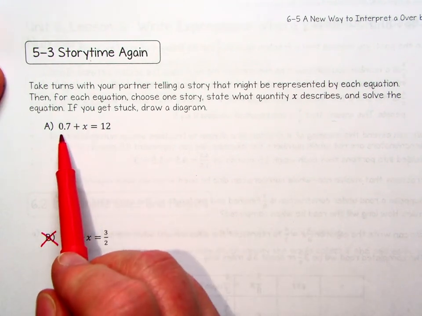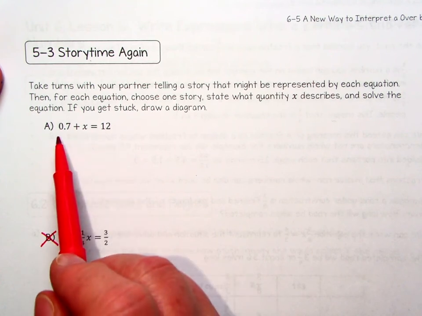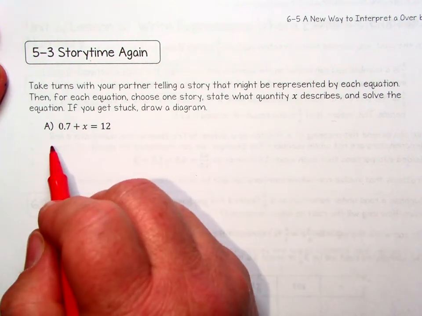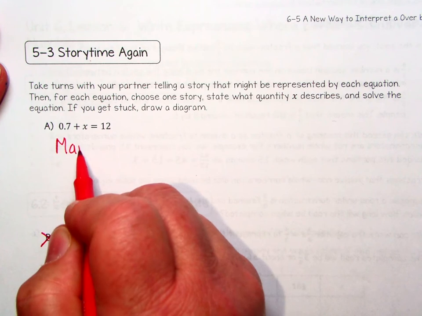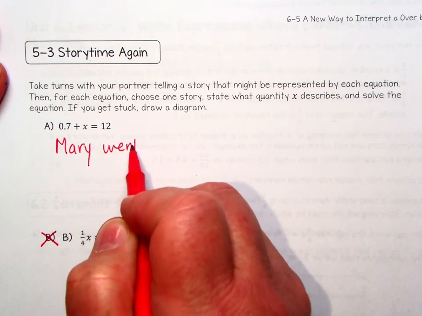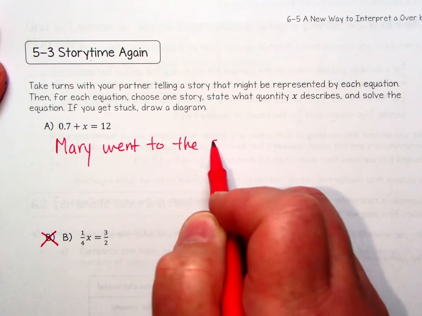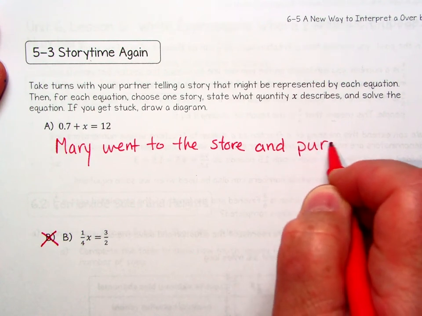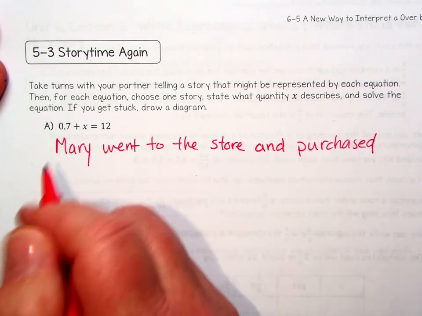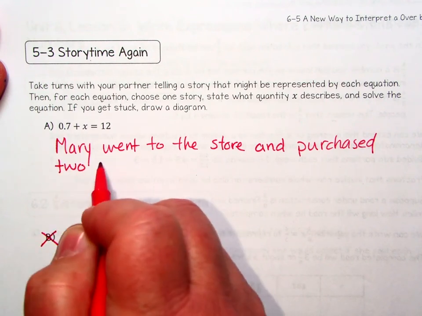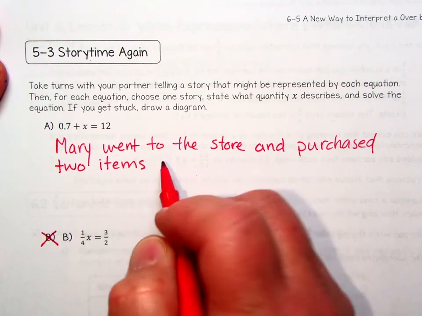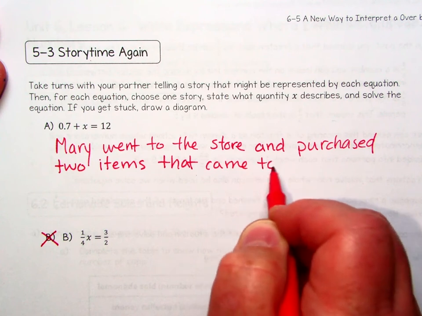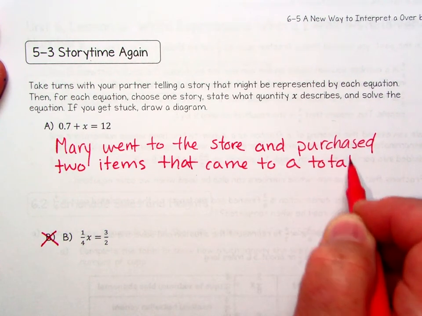Okay, so like I said, whenever I see decimals, the easy path seems to be thinking about it in terms of money. So let's say Mary went to the store and purchased 2 items that came to a total of $12.